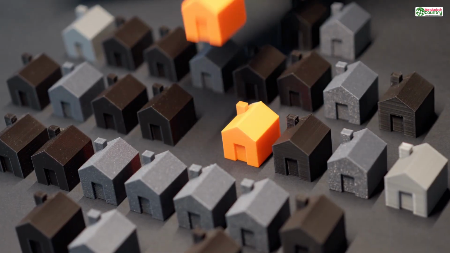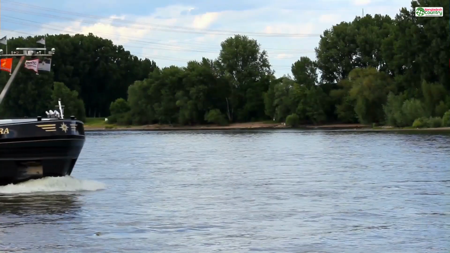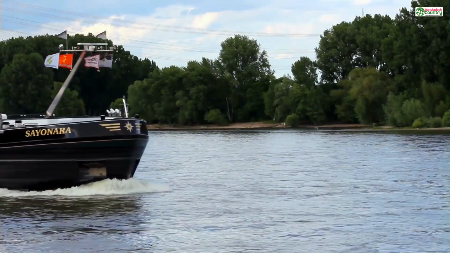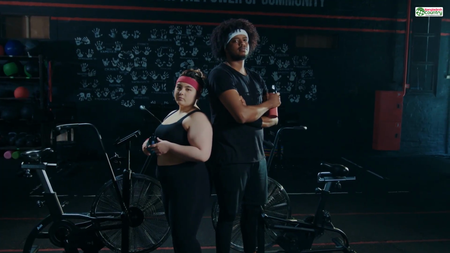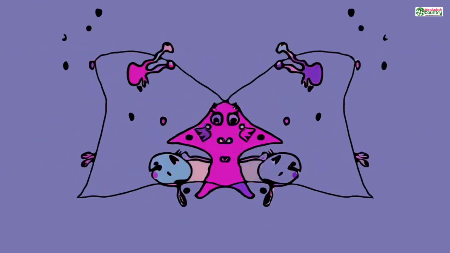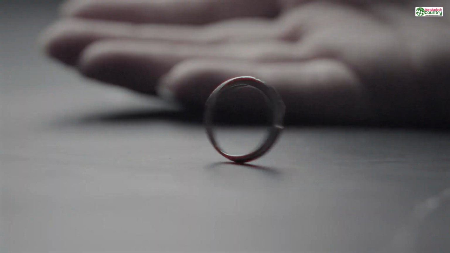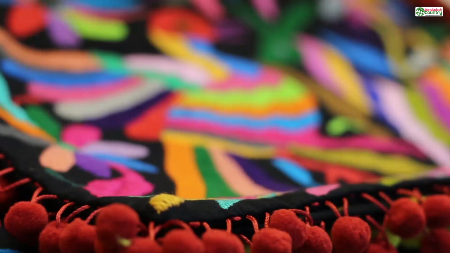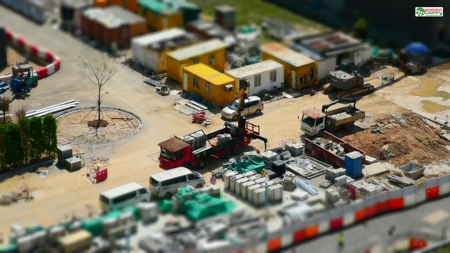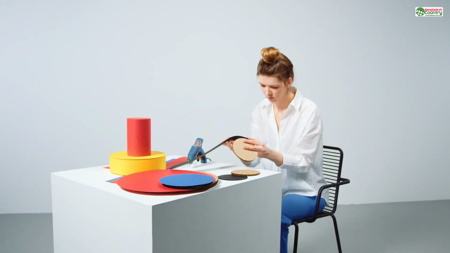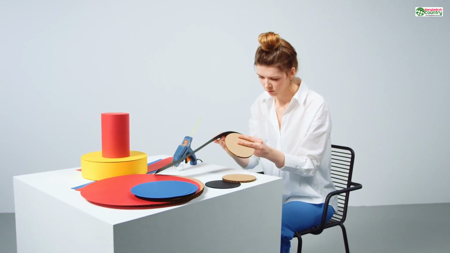But now we get to the heavyweights, the specialized patterns for when you need serious performance. This is where things get really cool. A pattern called cubic, for instance, builds stacked tilted cubes. This creates a structure that's strong in all 3 dimensions. It takes a bit longer to print, but the result is a part that resists being twisted or compressed from multiple angles. And then there's gyroid.